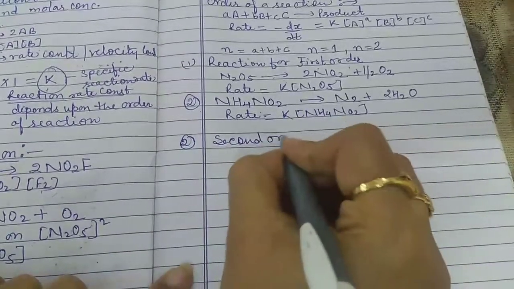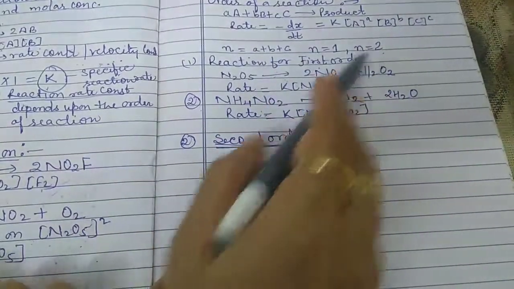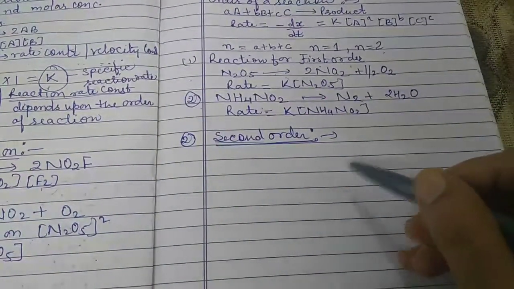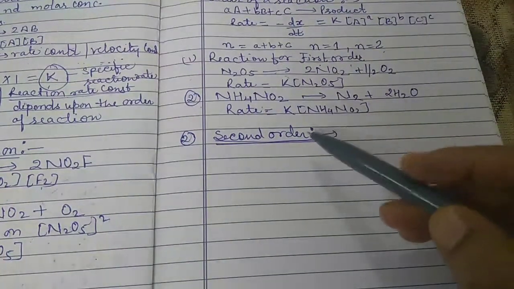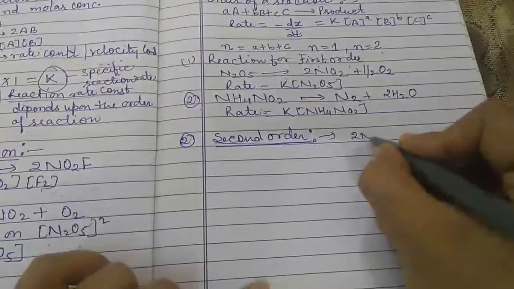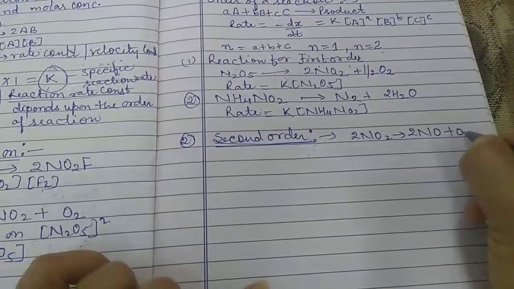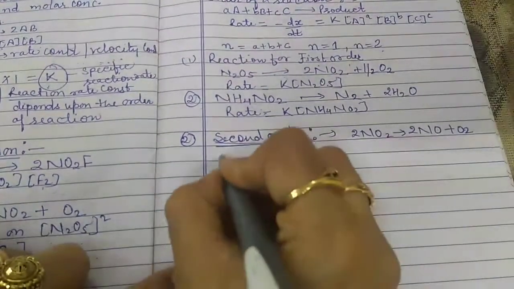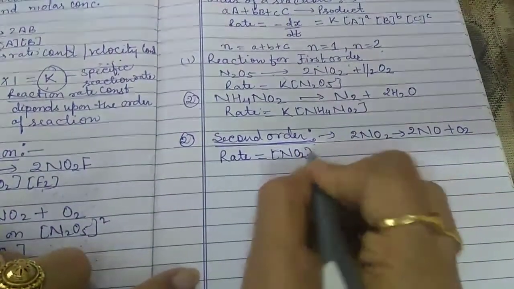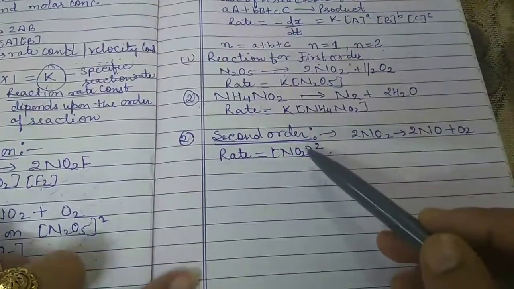Now the second one is the reaction of second order. It is clear that when the value of n is equal to 2, it is called second order. An example of a second order reaction is the decomposition of nitrogen dioxide, 2NO2. The decomposition of nitrogen dioxide gives nitric oxide plus oxygen. Now the rate is equal to k [NO2]^2. Here the value of n is equal to 2, so this is a second order reaction.